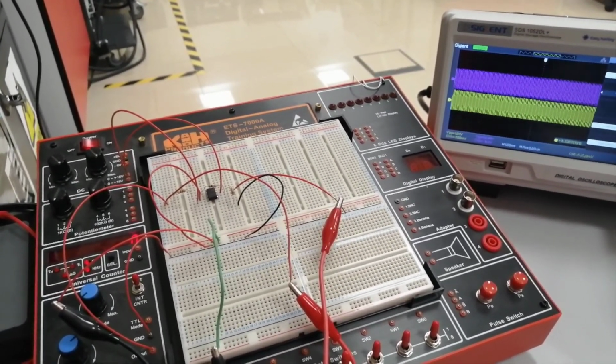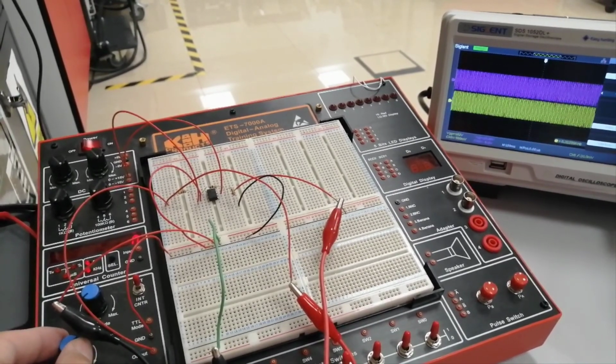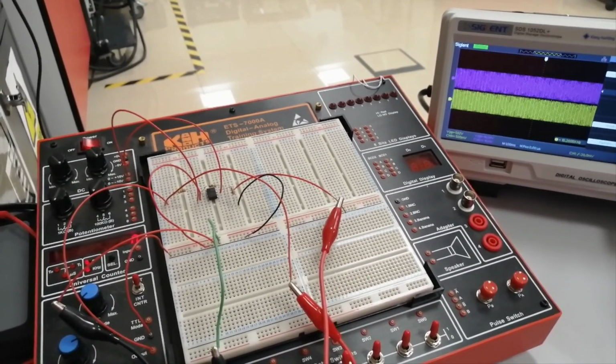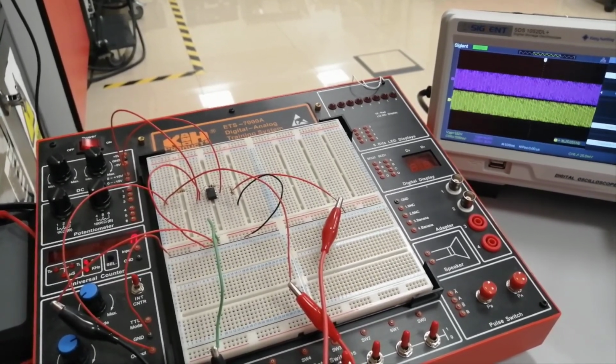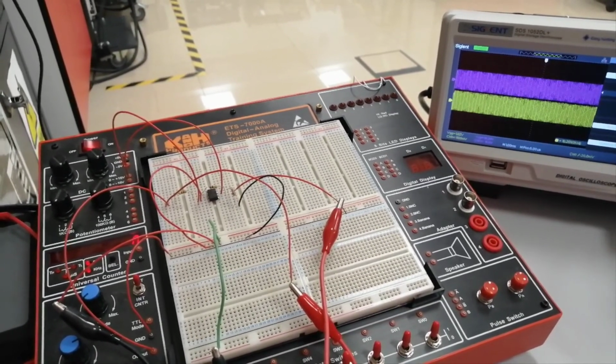Okay, so I'm going to increase it, next is 10 kilohertz. Okay, 10 kilohertz. Now it's 19.2. The input is 1.02, but my output is 19.2.